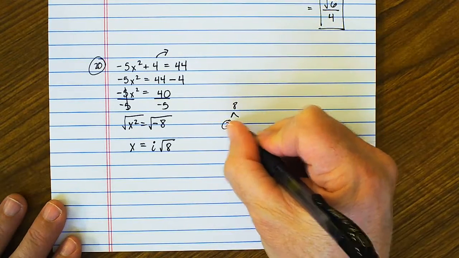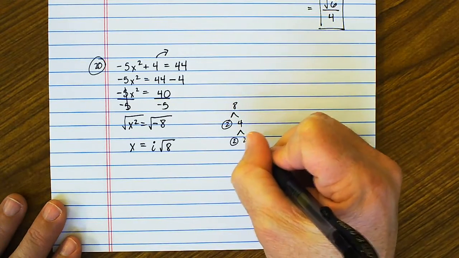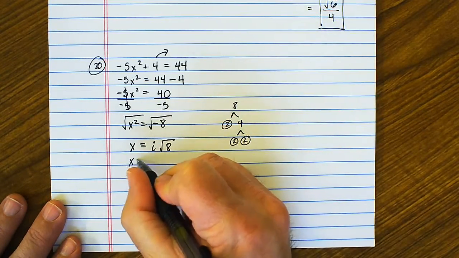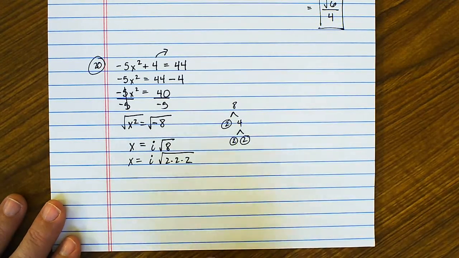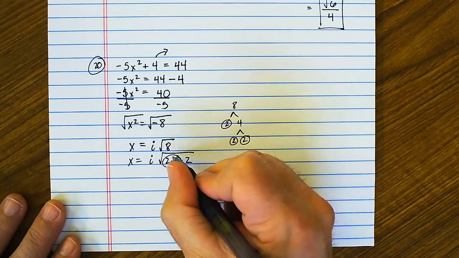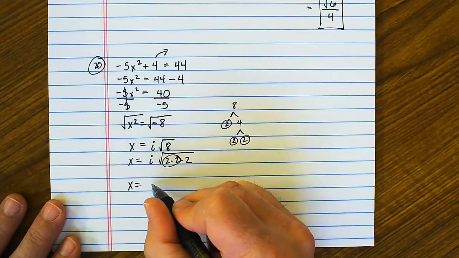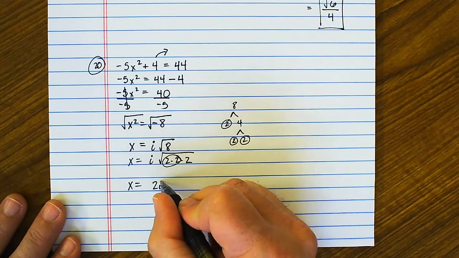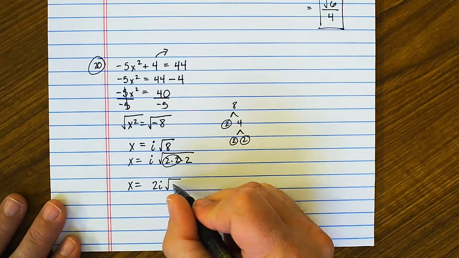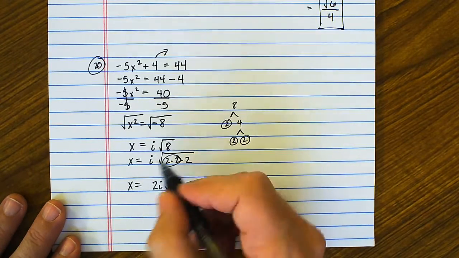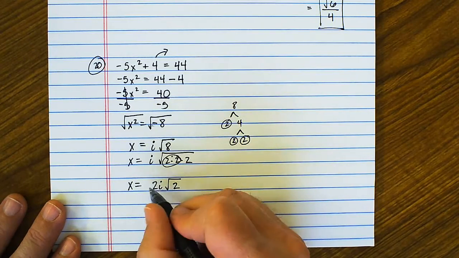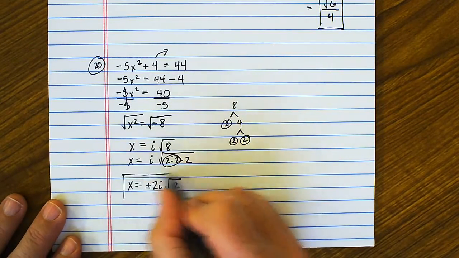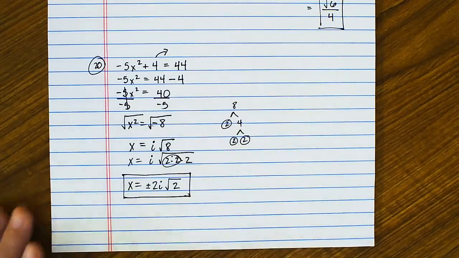So I'm going to break 8 down, which is 2 times 4 and 2 times 2. So now I have i, 2 times 2 times 2. Circle my pair, that comes out. Multiply with the i gives me 2i radical 2. And did I have anything come out? I had this negative come out. So that's when I put that plus minus sign at the end.